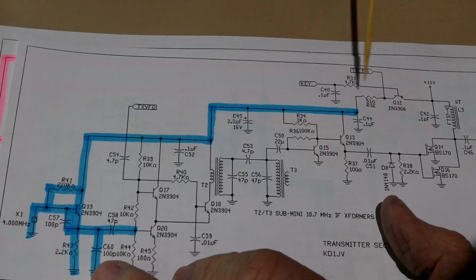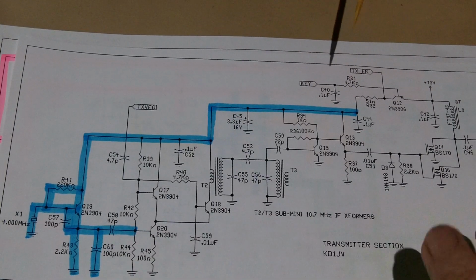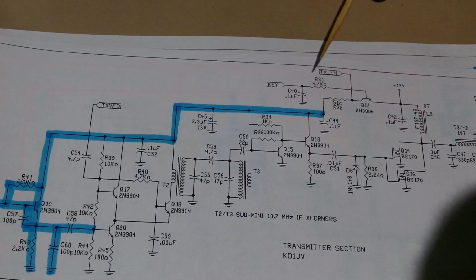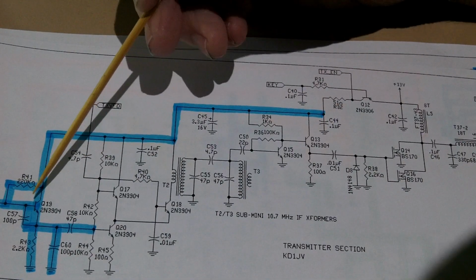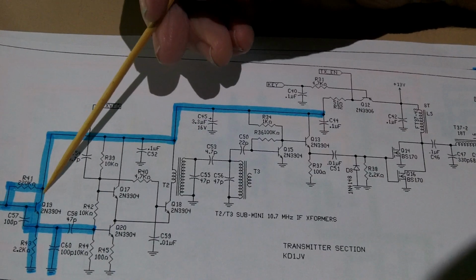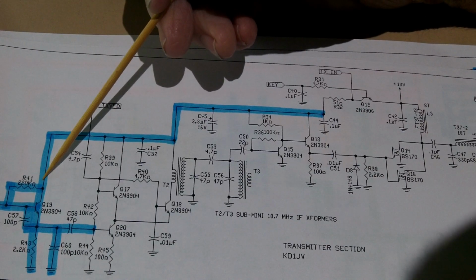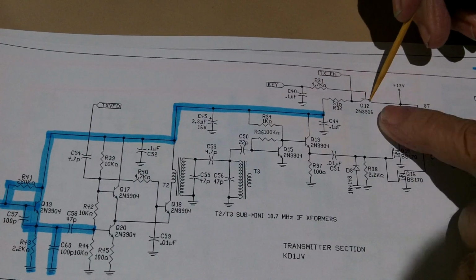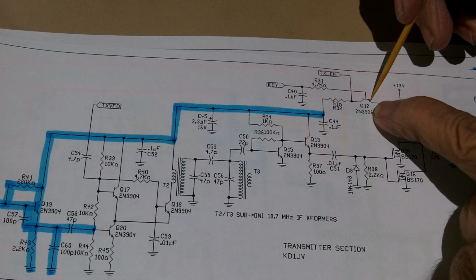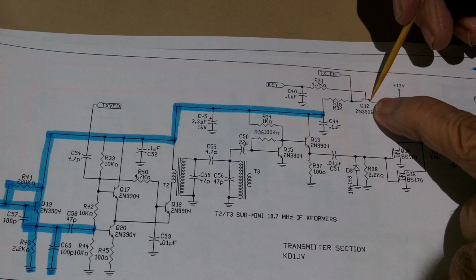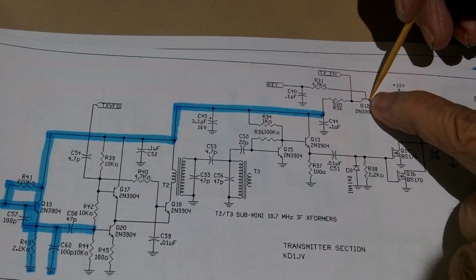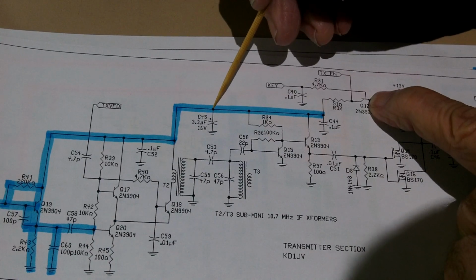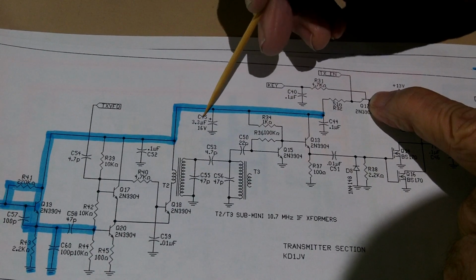What I'm going to do is bypass this. I'll show you. Now, get out your schematic and look. How can I get 13 volts to this oscillator? Well, it's easy. I'll start here at the emitter of Q12 and connect a wire from there to the positive side of C45.